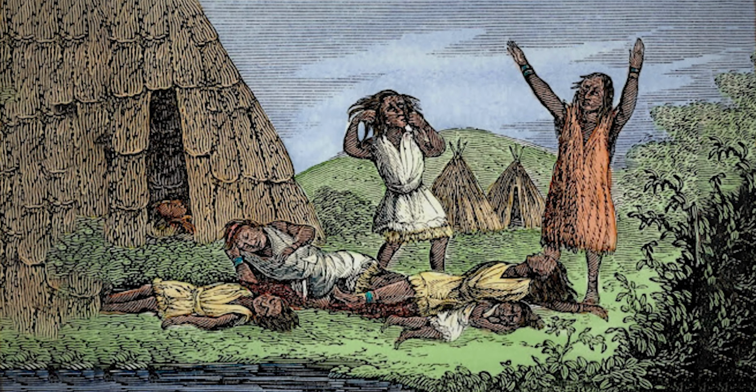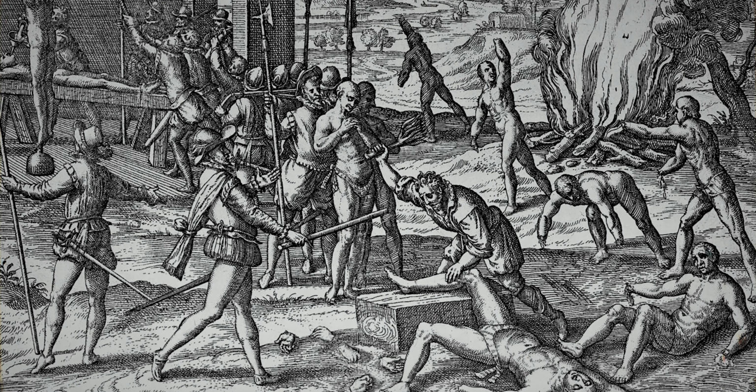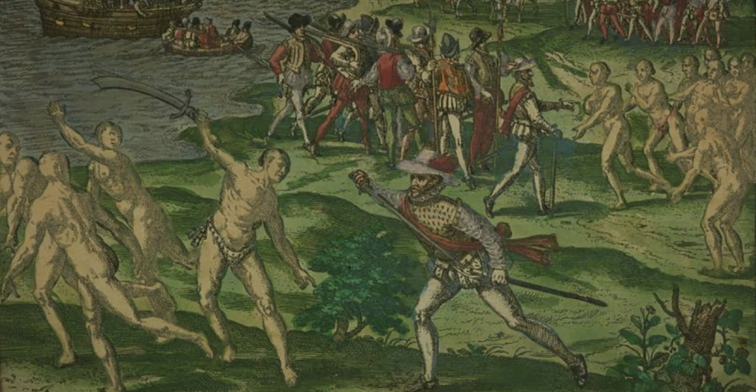The Europeans brought conquest, they brought subjugation of the indigenous peoples, they brought diseases of the old world which afflicted the indigenous peoples who had never seen such diseases before. And there was a massive dying off of the indigenous populations in the 16th century.